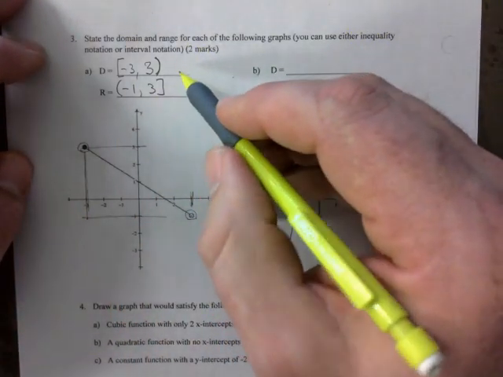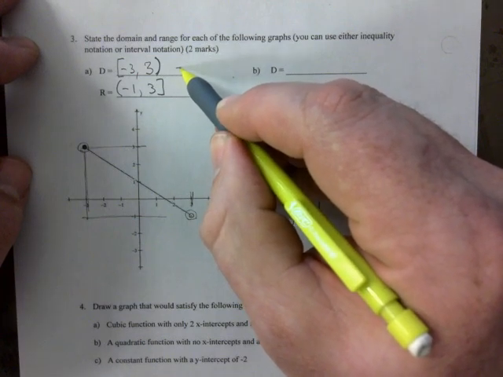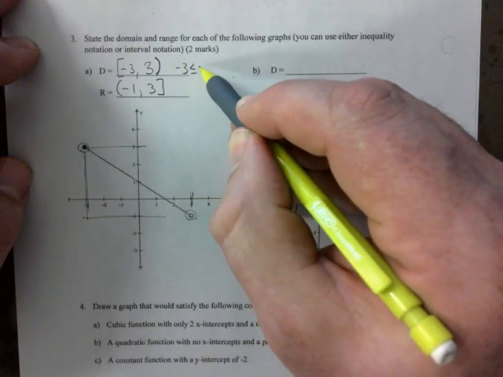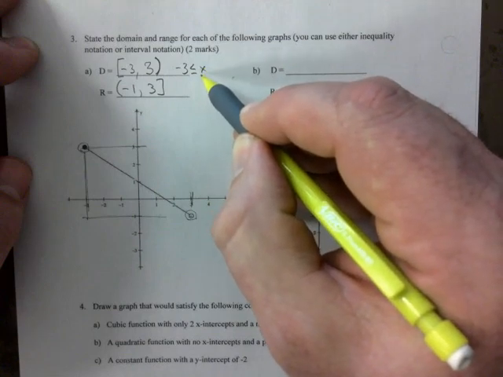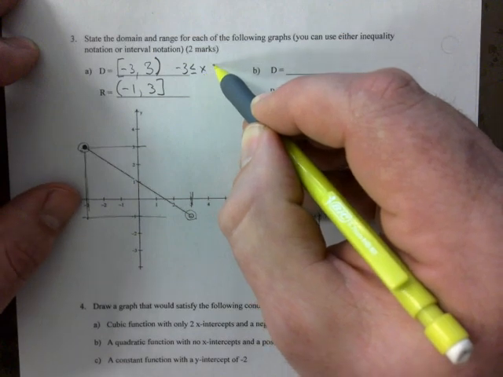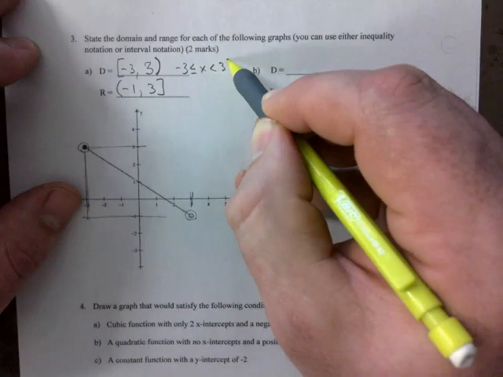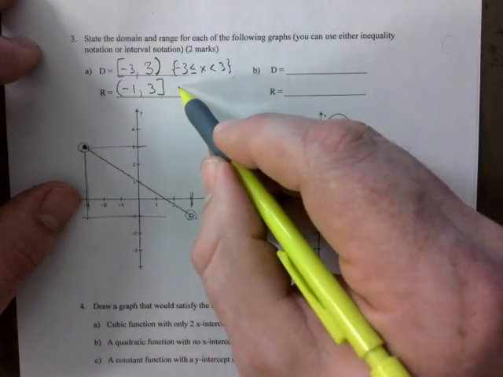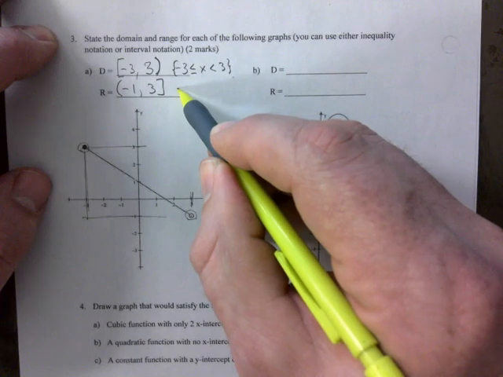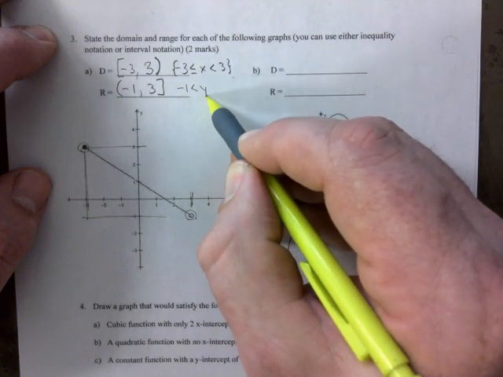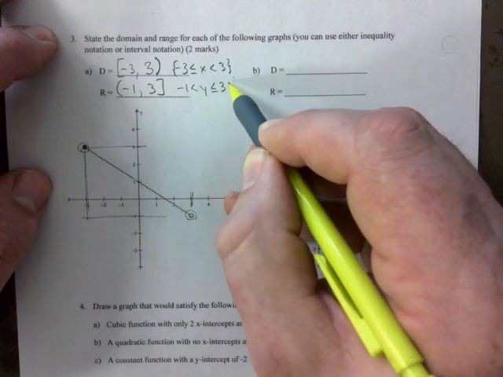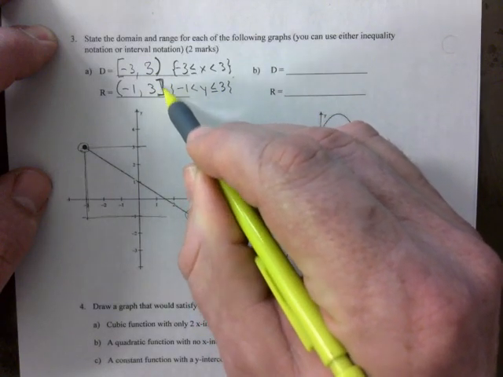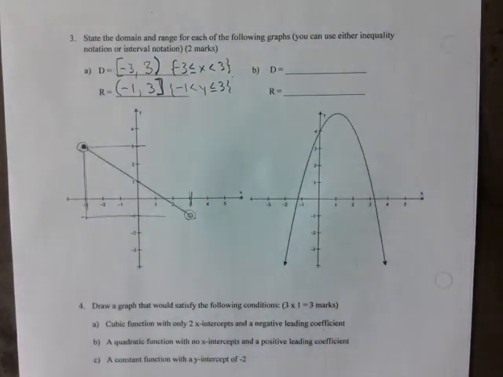And if you like the other notation, it would be like this. Domain would be from -3, right? So x is greater than or equal to -3, but less than +3. I don't think a lot of you will prefer that one, but that's how you do it. And then for the range, you would go from -1, not inclusive, but less than or equal to 3. Right, so there's an equal sign going with the square bracket. Okay. So bonus of 1 if you got that right.